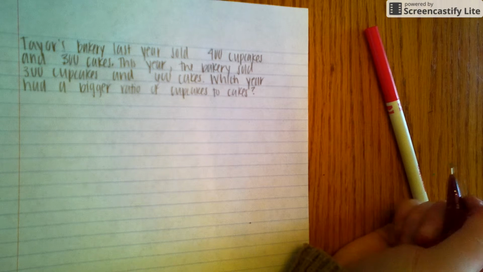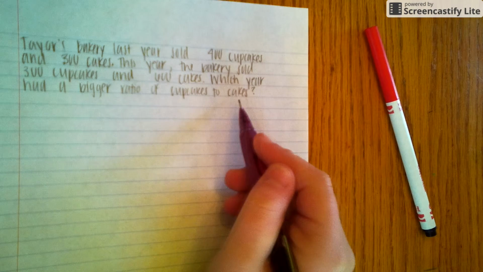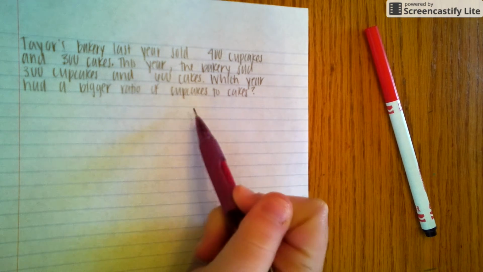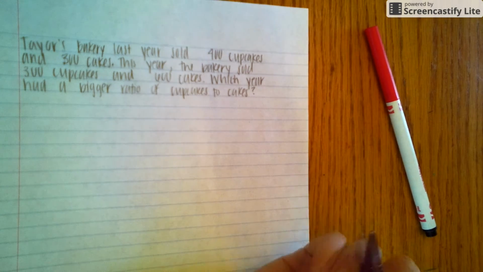So in this example, we have to find 2 different ratios. We have to find the ratio of cupcakes to cakes of last year and the ratio of cupcakes to cakes of this year. So let's find the ratio from last year first.